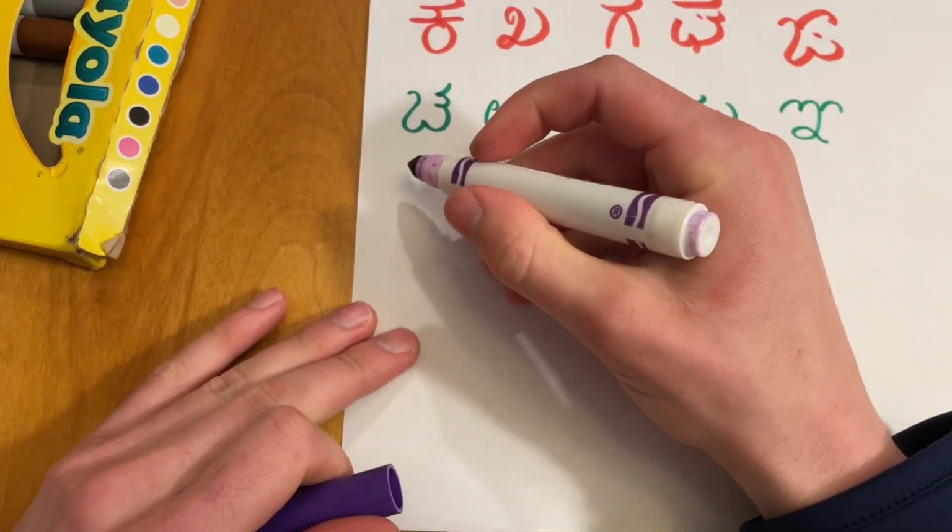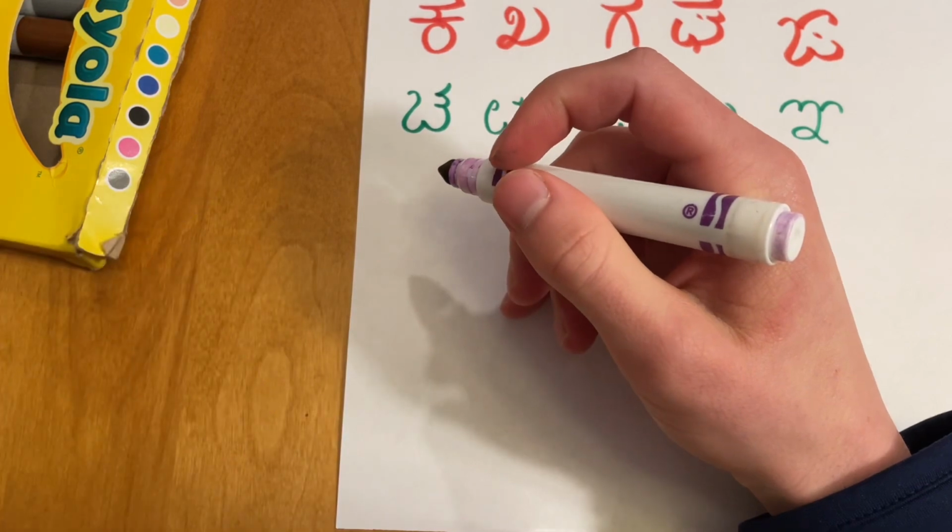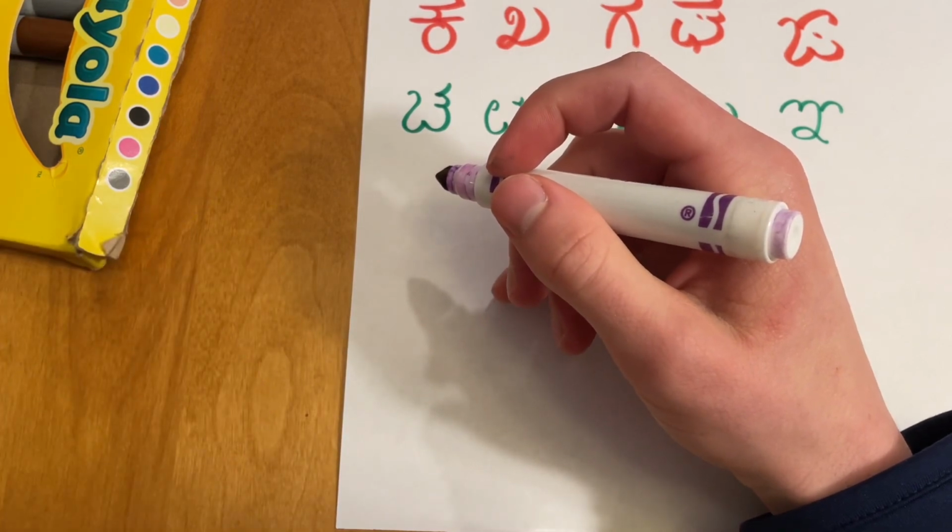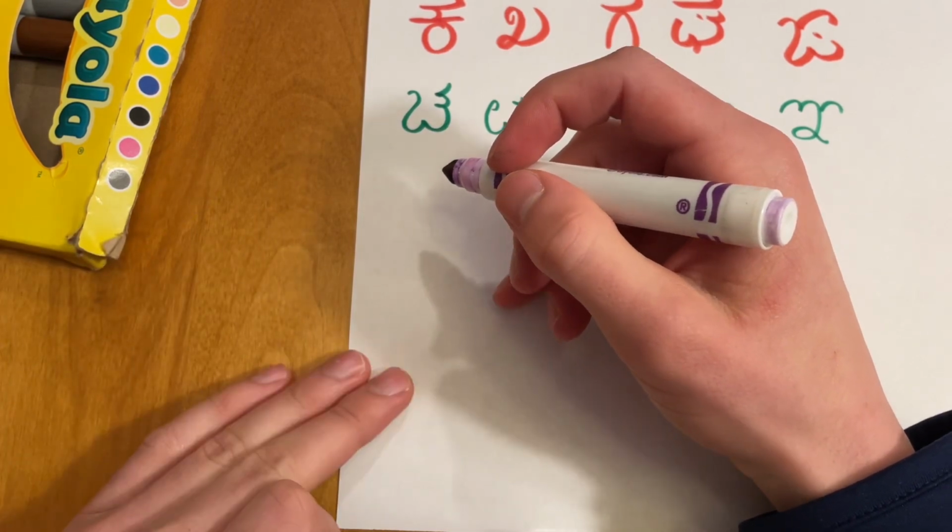All right, now we're getting to where the gum, the top of your mouth, meets your teeth.